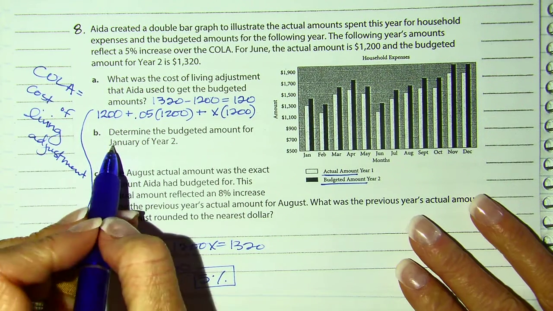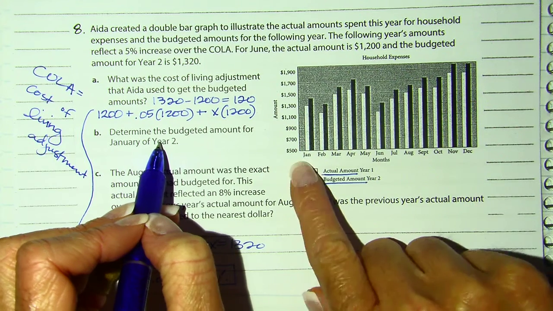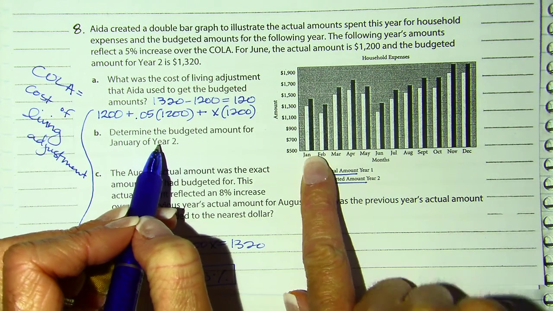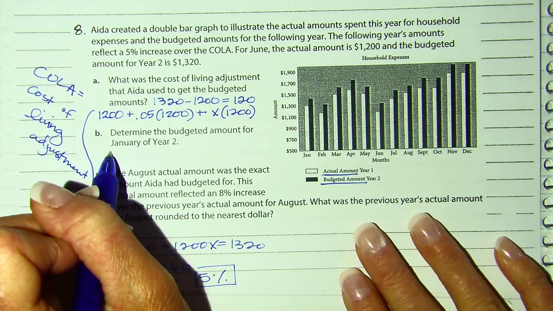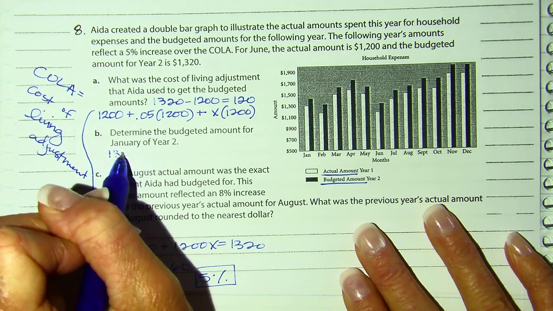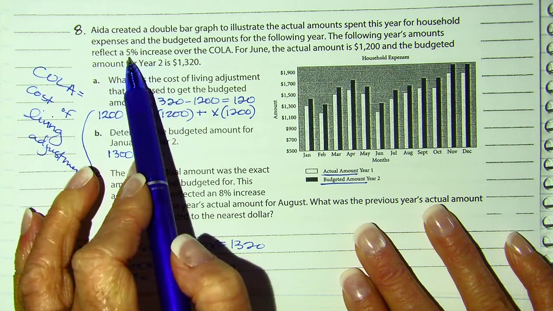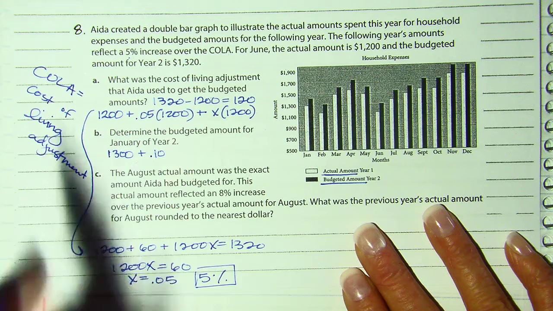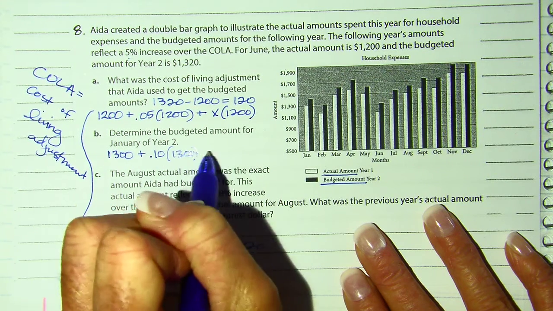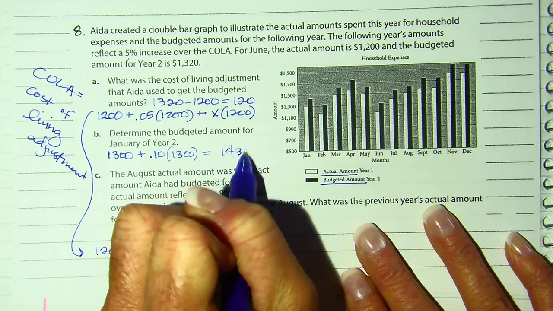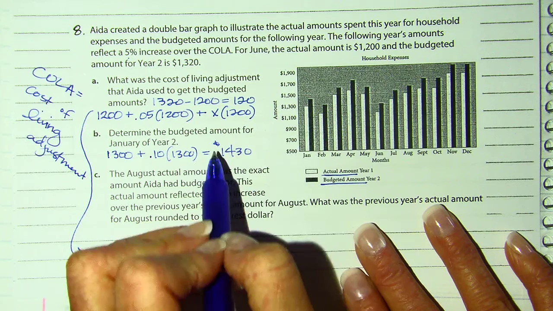Determine the budgeted amounts for January for year 2. So the budgeted, remember budgeted is black. So her budgeted amount, if I wanted to figure it out, it would be $1,300 plus she budgeted 10% more. She did a 5% increase over the COLA. So she did 5 plus 5 would be 10%. So she budgeted $1,430.